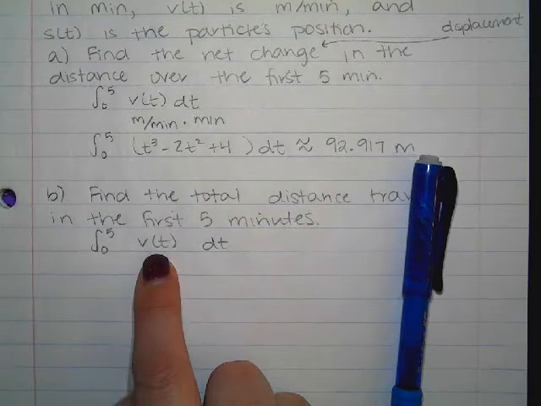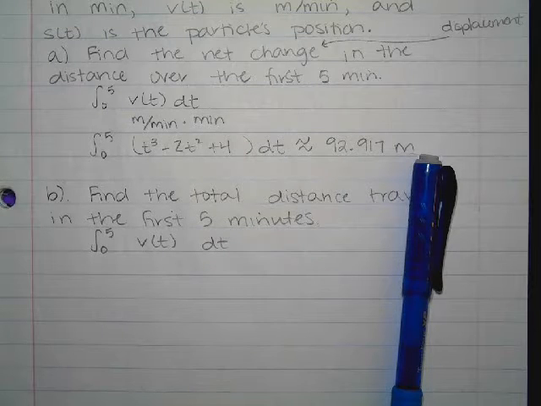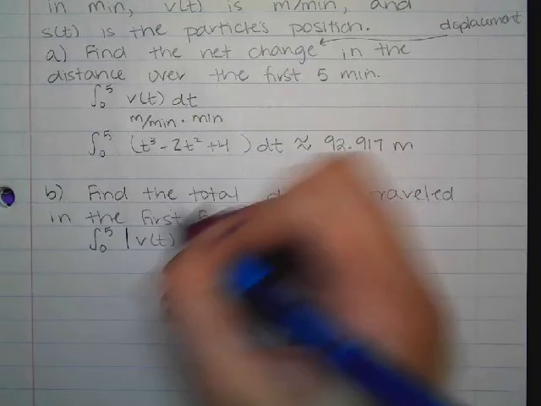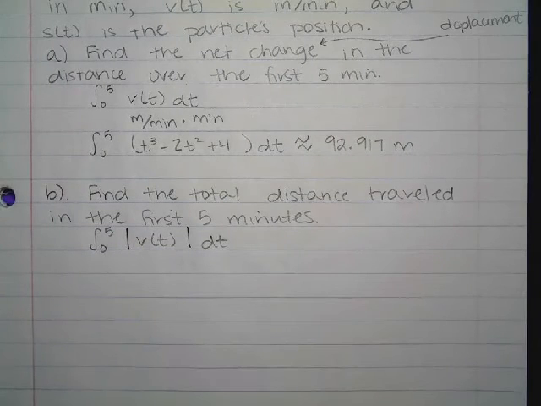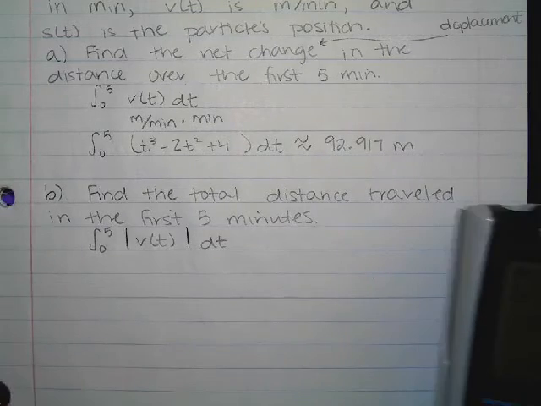If we think about how we found total distance, we had to figure out the moments where it changed directions, right? So we had to say, oh, it's negative, and then it's positive, and then it's negative, and then it's positive, and we had to find the distances between each of those numbers and add them up. Does that make sense? So we're going to put an absolute value around the v of t because that's going to help us keep track of when it switches directions. Does that make sense? Okay, so we're going to type this in again, but we're going to do absolute value this time.